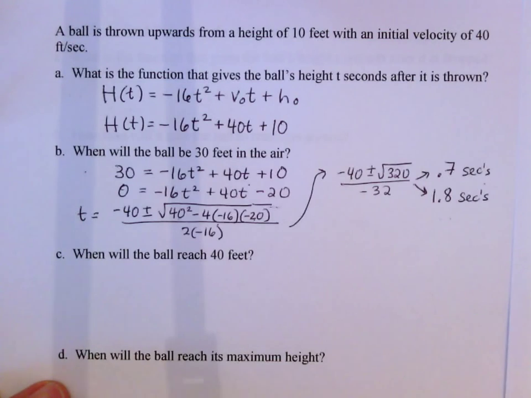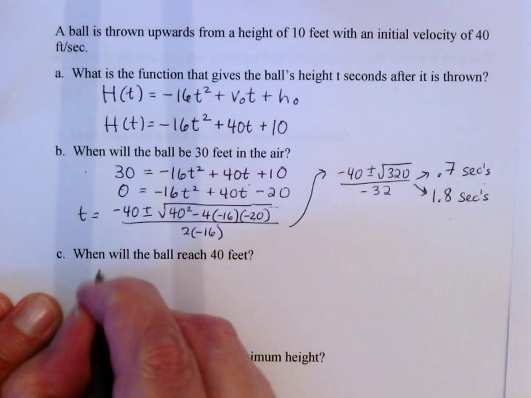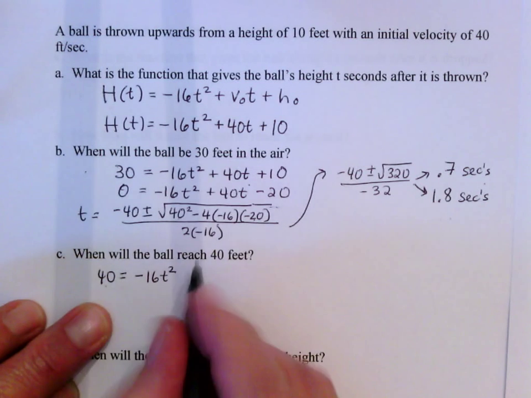Then the second question that we can consider is, when will the ball reach 40 feet? So this is basically the same procedure. I'm just going to replace the h of t with 40 this time.